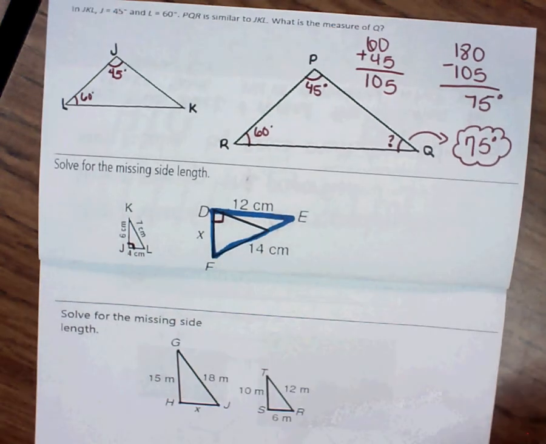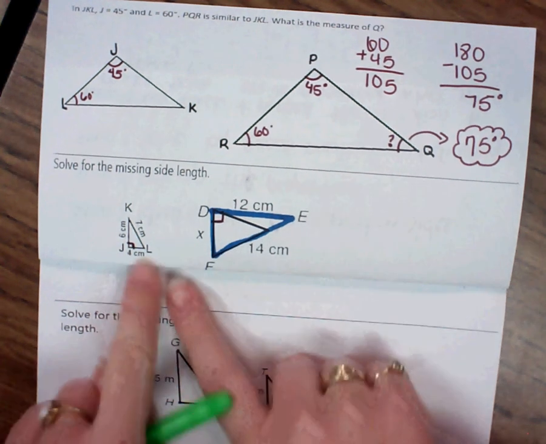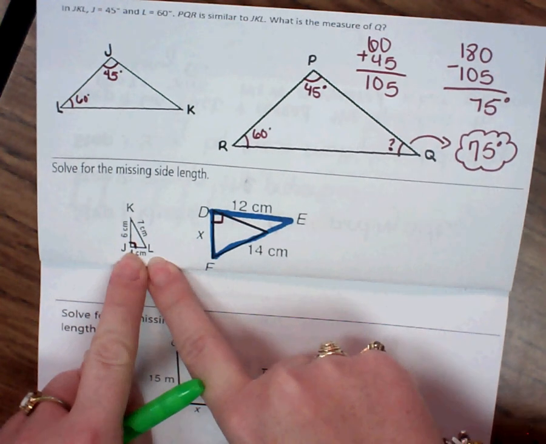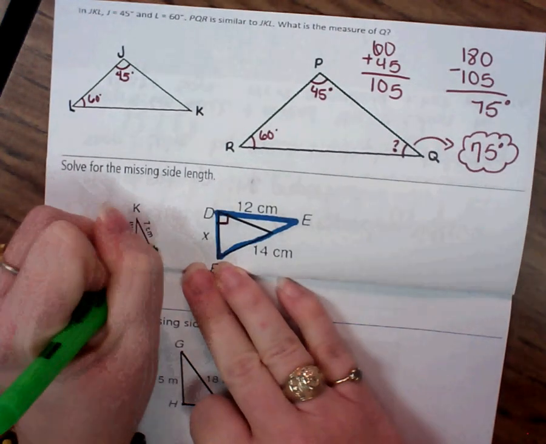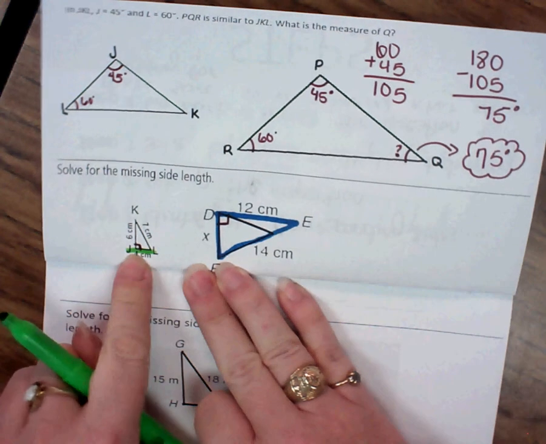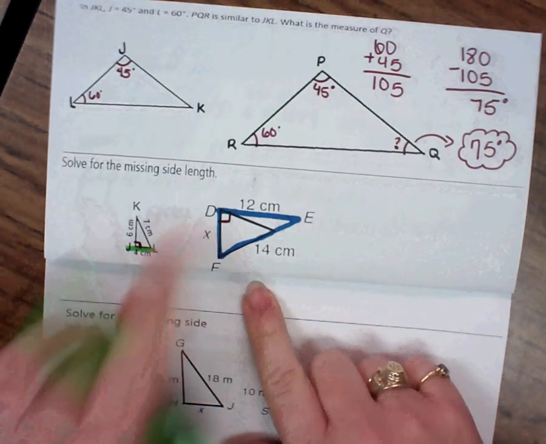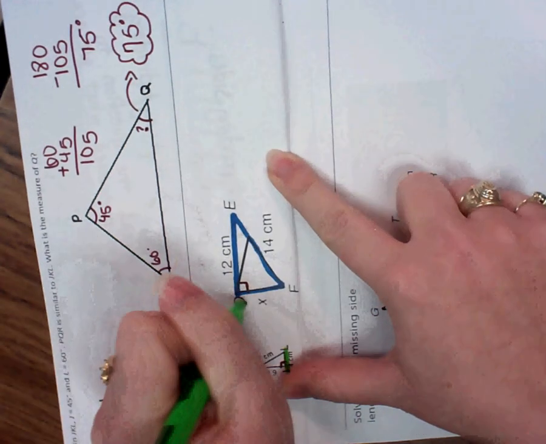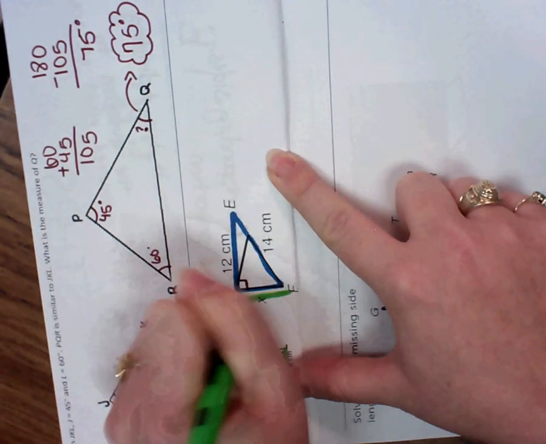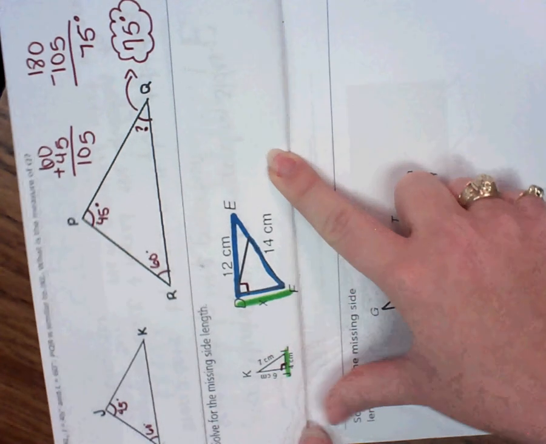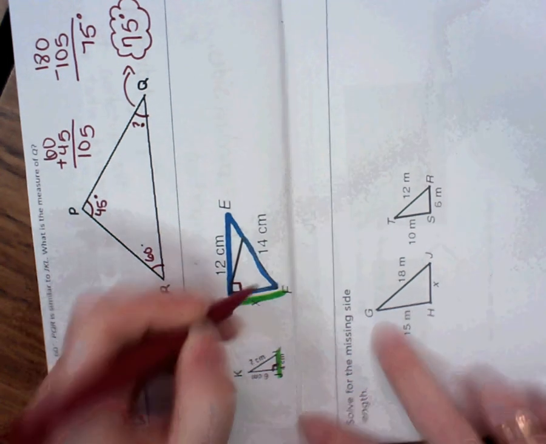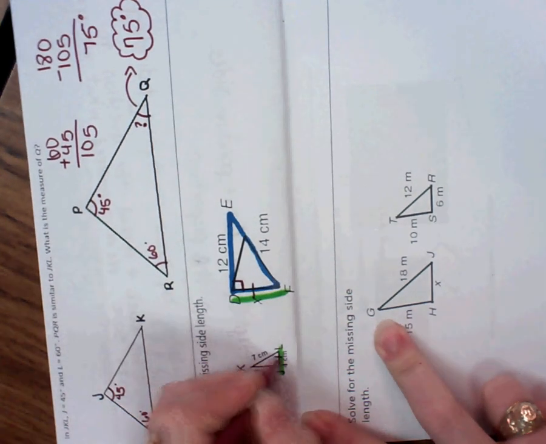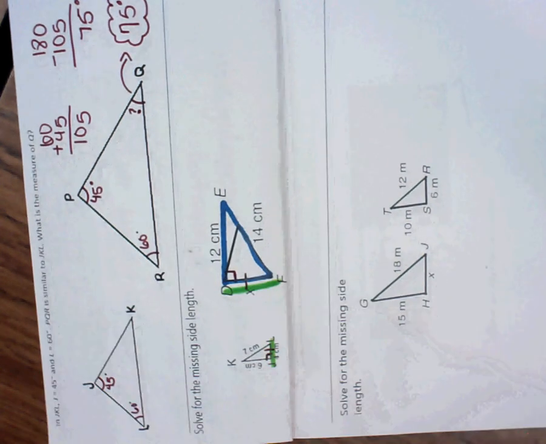Now if I'm looking at the position of this 90-degree angle from J to K, or from J to L, my 90-degree angle is on the left. So I need to put my 90-degree angle on the left here. If I rotate it, that means from D to F is the same. You can either highlight it, or we can make a little mark, a star. You can put a little line saying that this is the same as this one, which is typically how you're going to see it on a test.